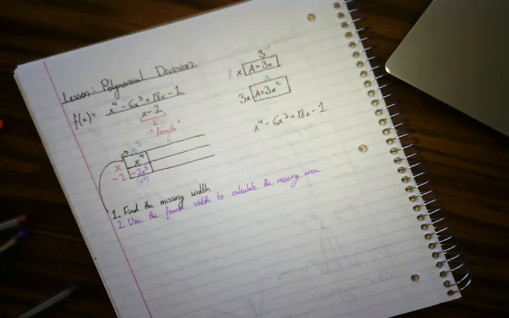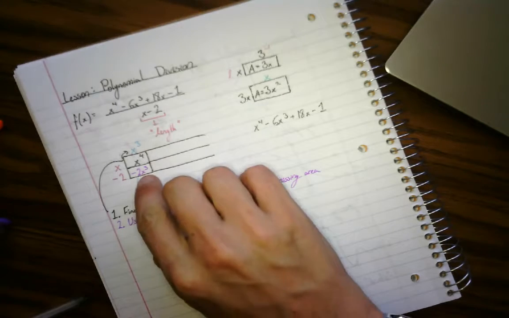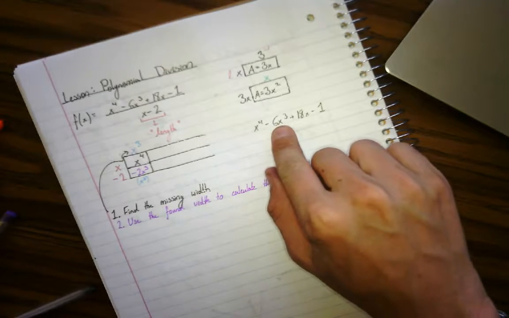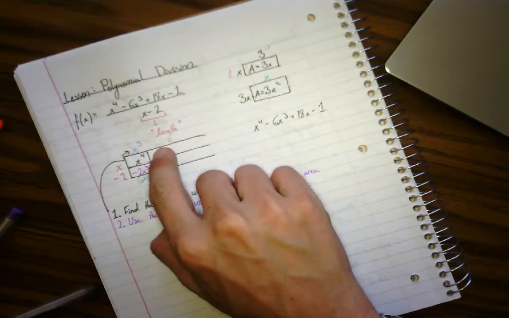So the last thing we need to do is figure out how many x cubes we need to add to this so that we get the negative 6x cubed right here.